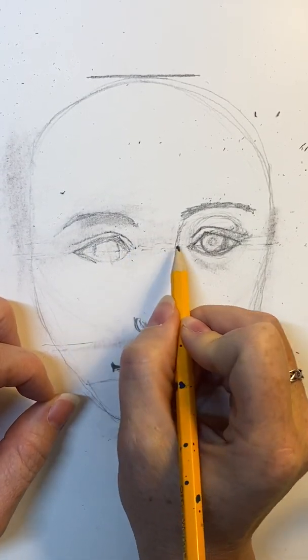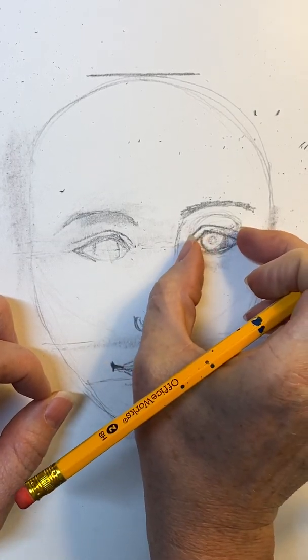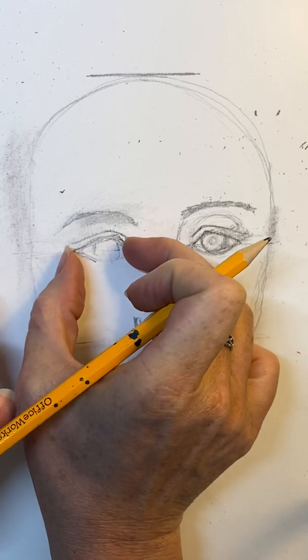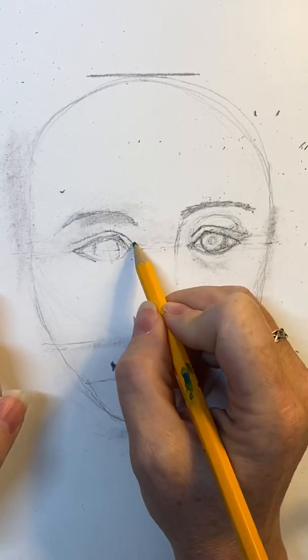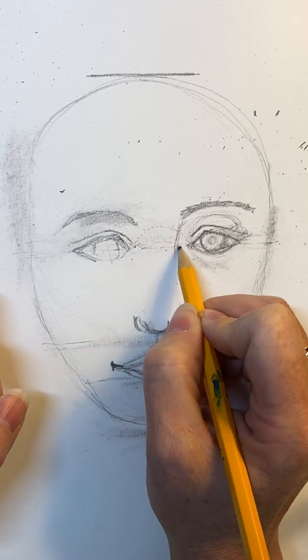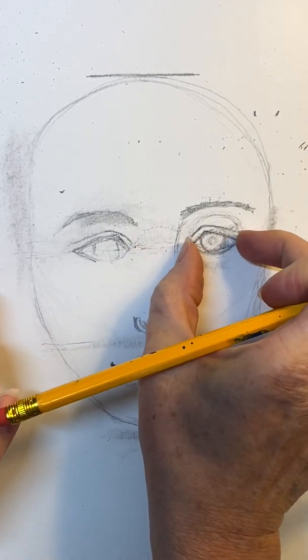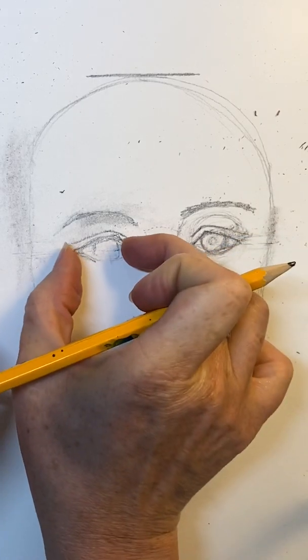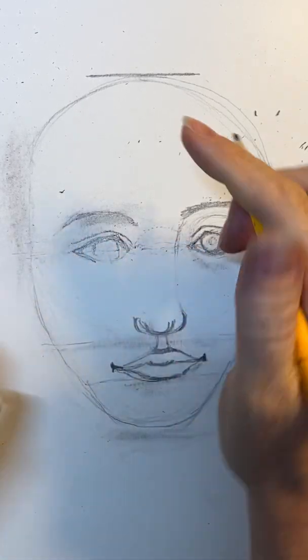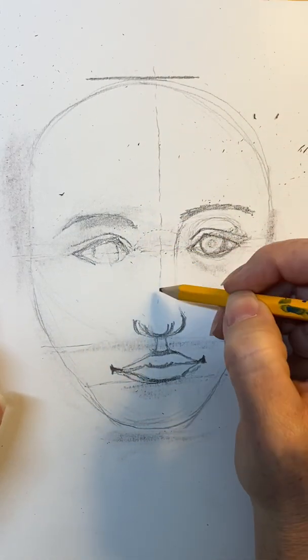This is interesting. How far apart are my eyes? Well, your eyes are about the distance of an eye apart. So if you were to imagine that you had a third eye, like a cyclops, right in between those eyes, it would be the same width. So measure this eye and this eye and make sure you have those the same. And we can put a little dotted line down the center just to help you.